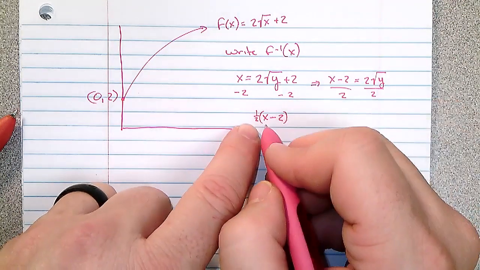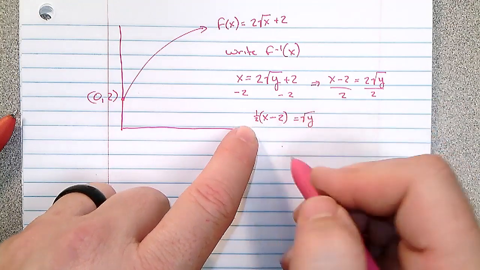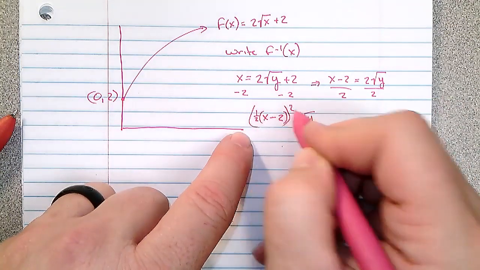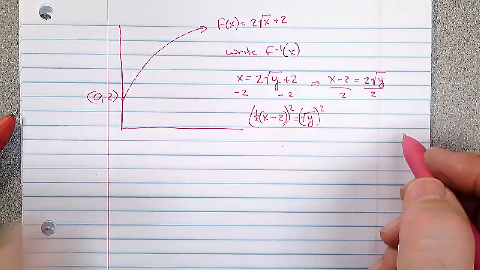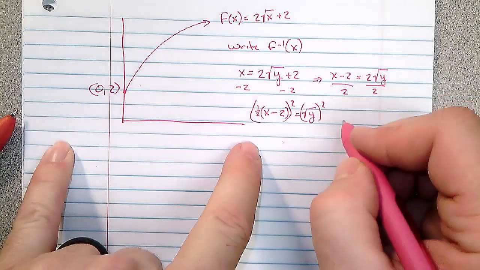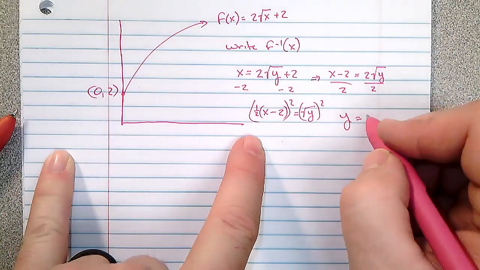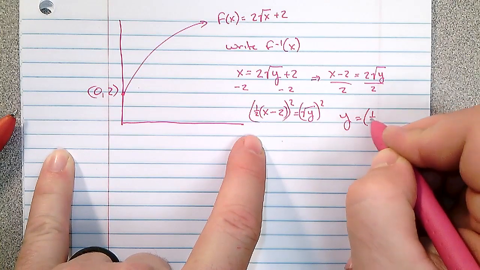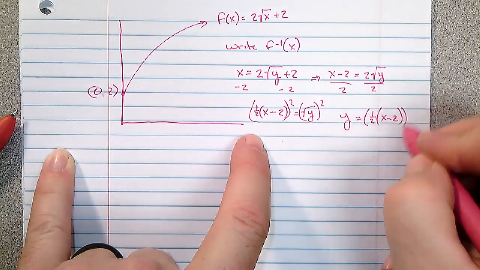Same thing. Equals the square root of y. Square both sides. And so now I have y is equal to 1/2 x minus 2 squared.